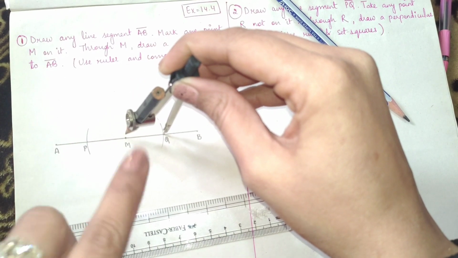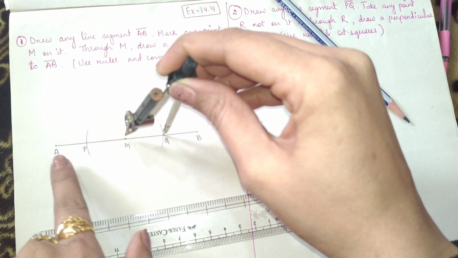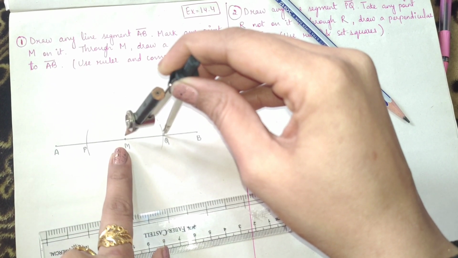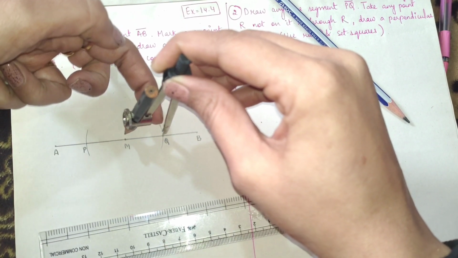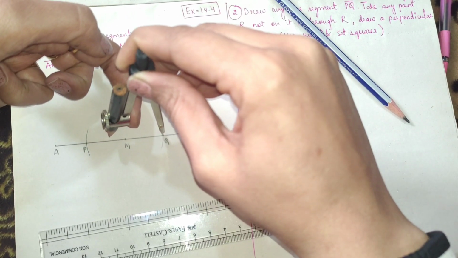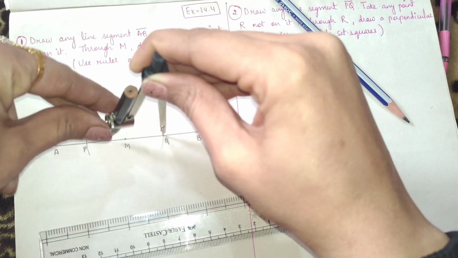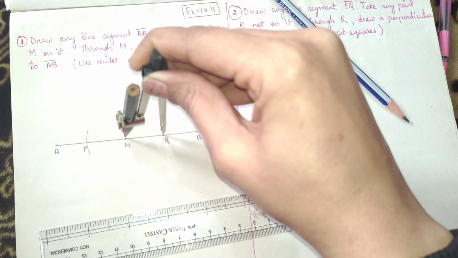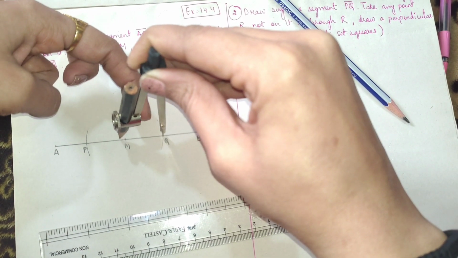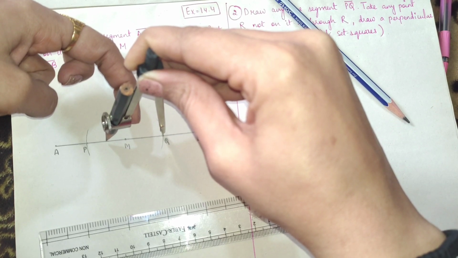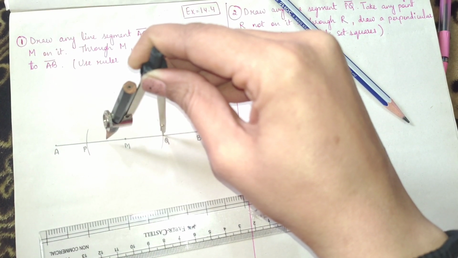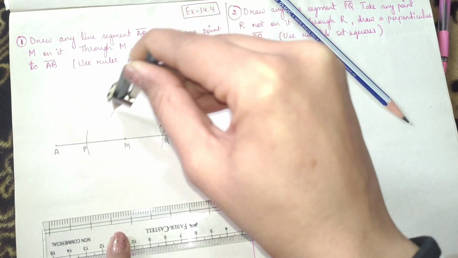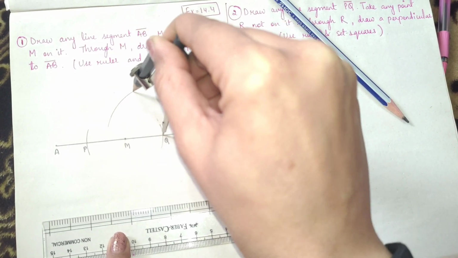But for drawing a perpendicular line that needs to pass through M, we need to increase this radius of the compass like this. It was this before, but in the second step, you need to increase this radius. Understood? Then draw an arc here above M.